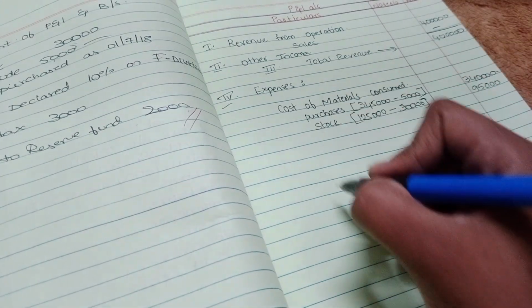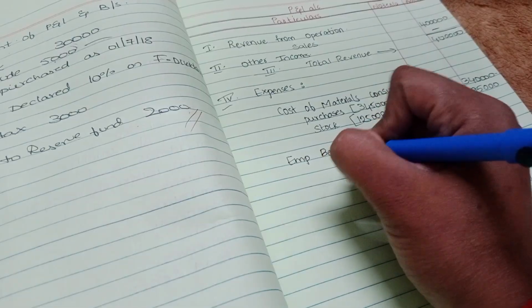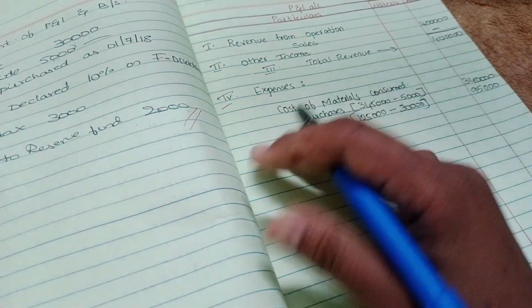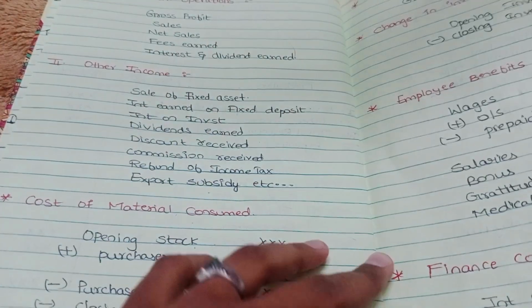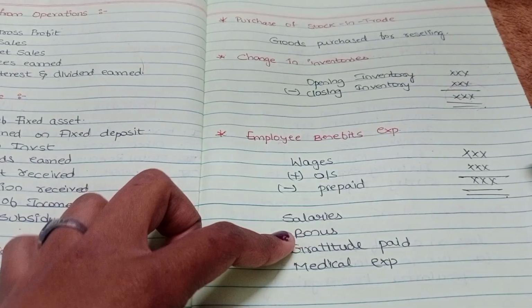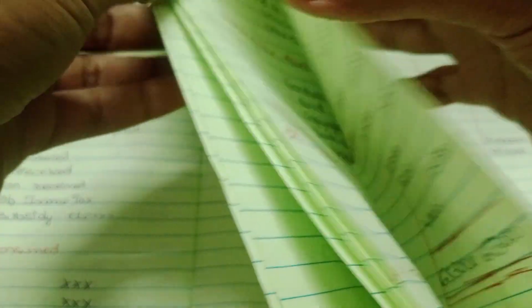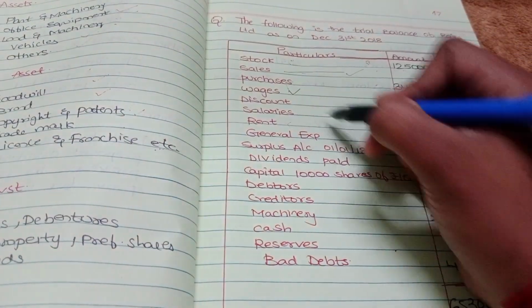After that, what are we having? Employee benefit expenses. In employee benefit expenses, what are the things we will get? Wait, I will show you. In the question, if you are finding any wages, any salaries, where should we take that? Employee benefit expenses. Now we will see the question. We are finding wages and salaries also.